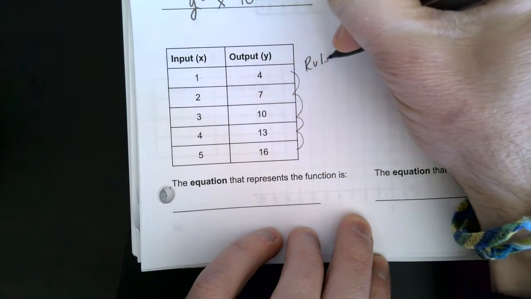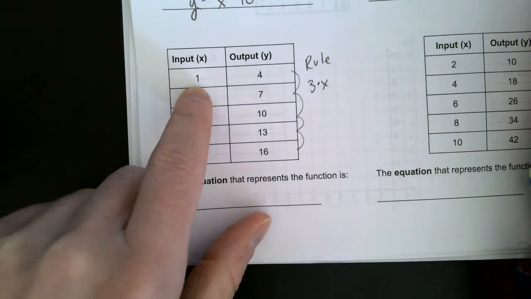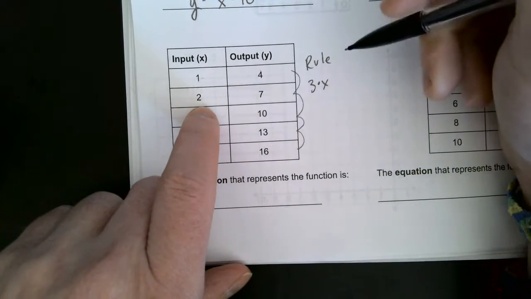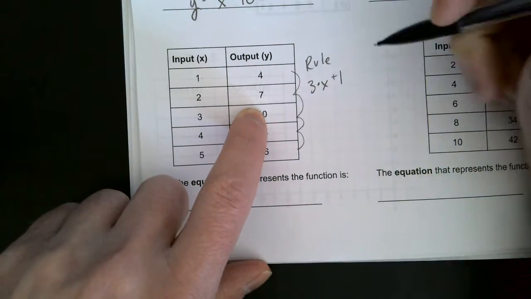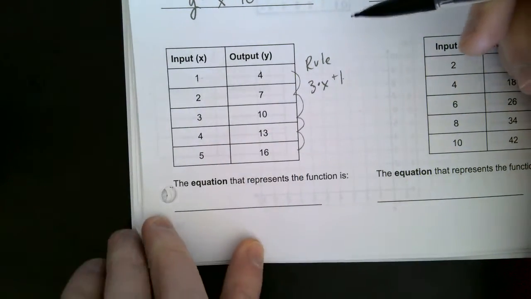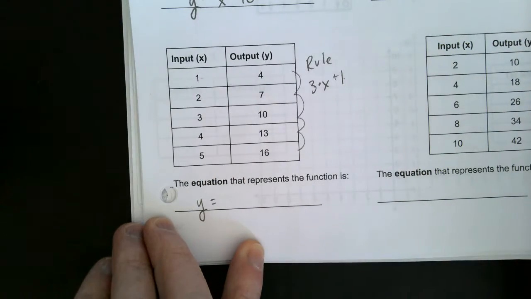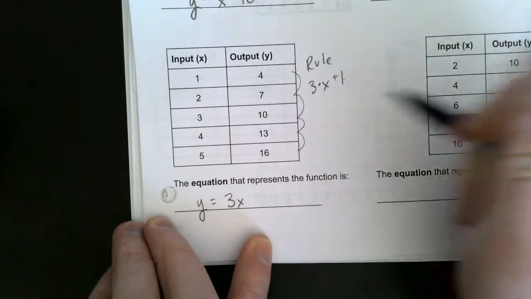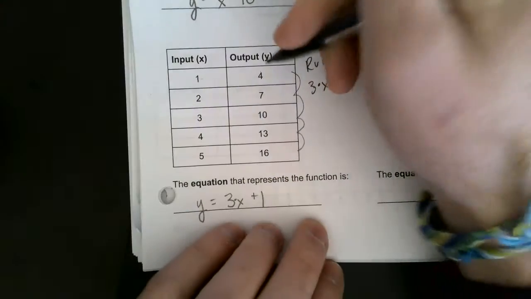So the rule is whatever x is, we're going to multiply x by 3. What's 3 times 1? That's 3. Plus 1 would get us 4. So I'm thinking maybe it's times 3 plus 1. 2 times 3 is 6. Plus 1 is 7. So it looks like the rule is whatever x is, we're going to multiply it by 3 and then add 1. So that means the equation is y is by itself, y is the total, the output, is equal to, well, you multiply the input by 3 and then you add 1.